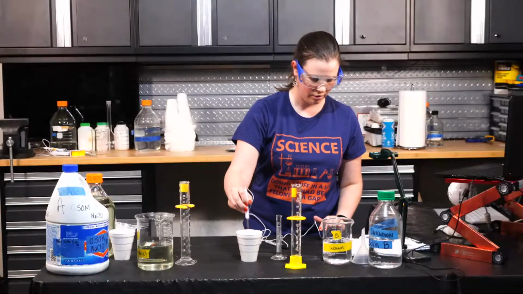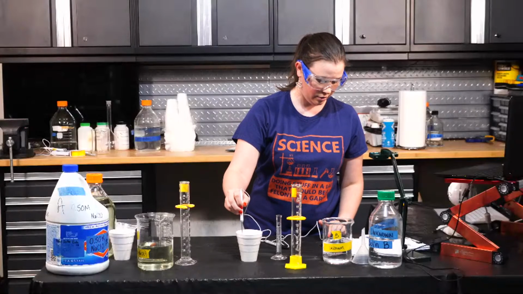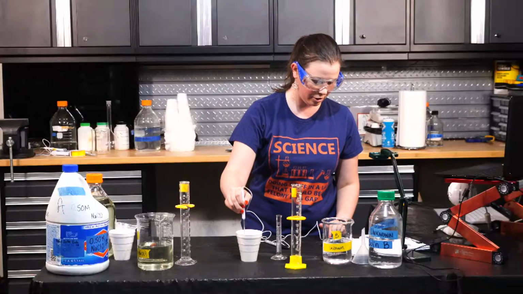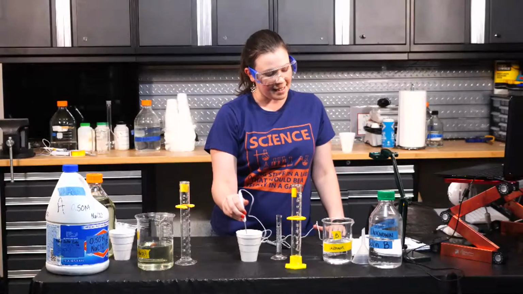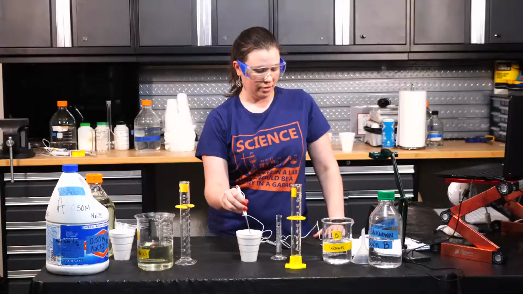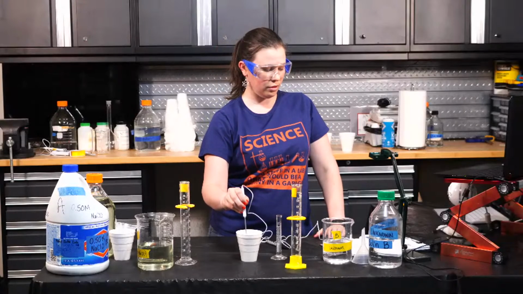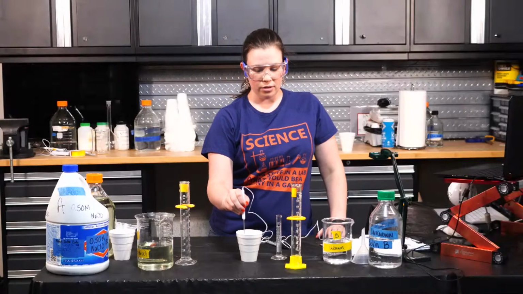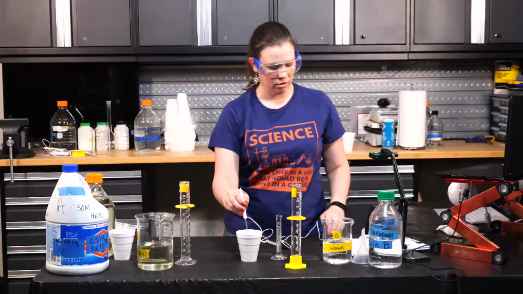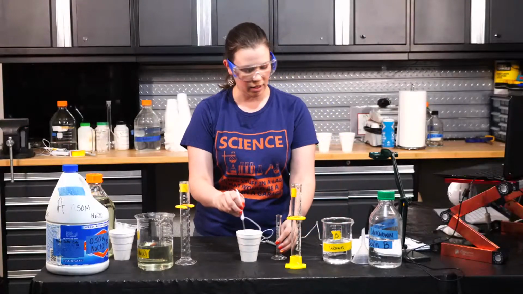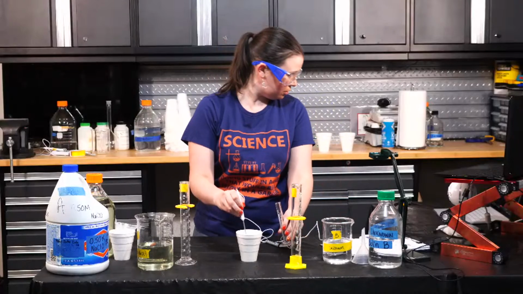All right. Unfortunately, it's getting a little bit colder in here. My baseline temperature for level 5 is 18.9 degrees Celsius. So we dropped a tenth of a degree. 18.9 degrees Celsius to start. All right, ready to add our 5 milliliters.